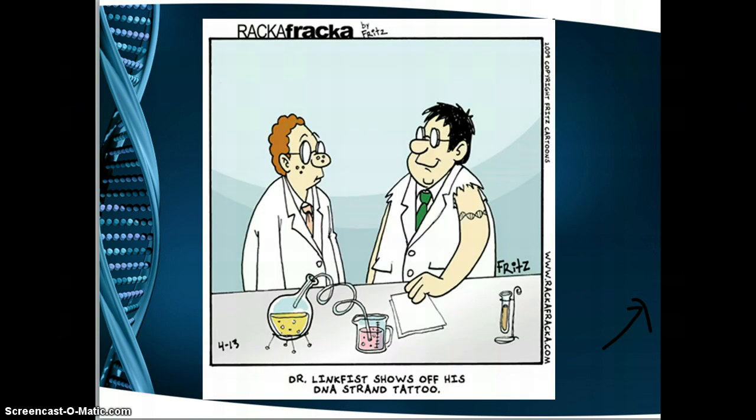I liked this one because people always get those nice armband tattoos, so this is just kind of showing what a geneticist might think is a real cool tattoo. You are likely feeling pretty confused right now. Don't worry too much about it. We will be going through this again all day tomorrow if you manage to get this far.